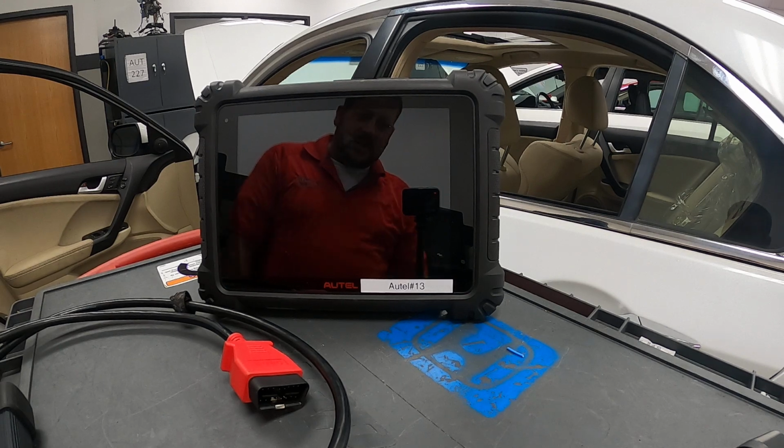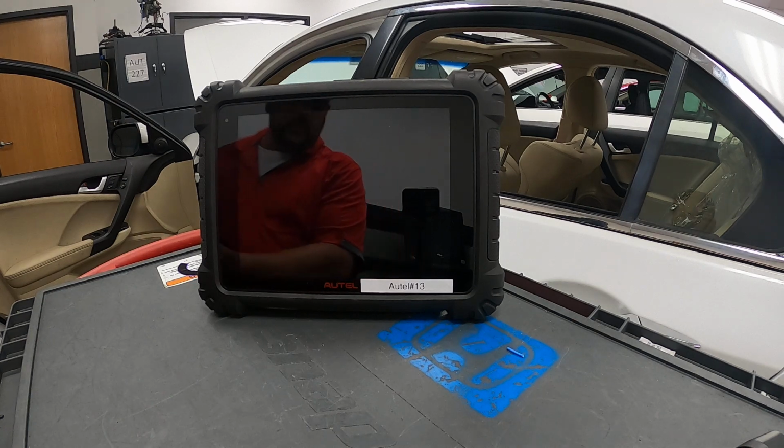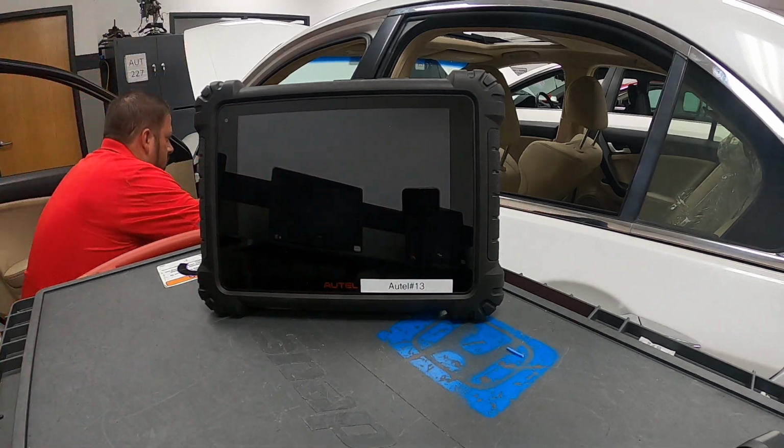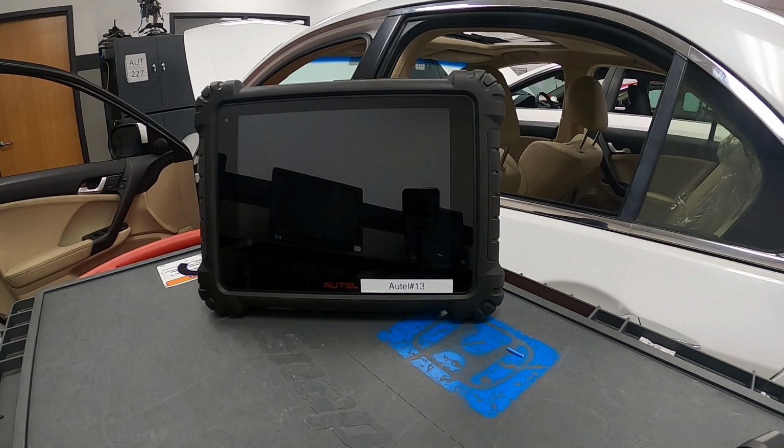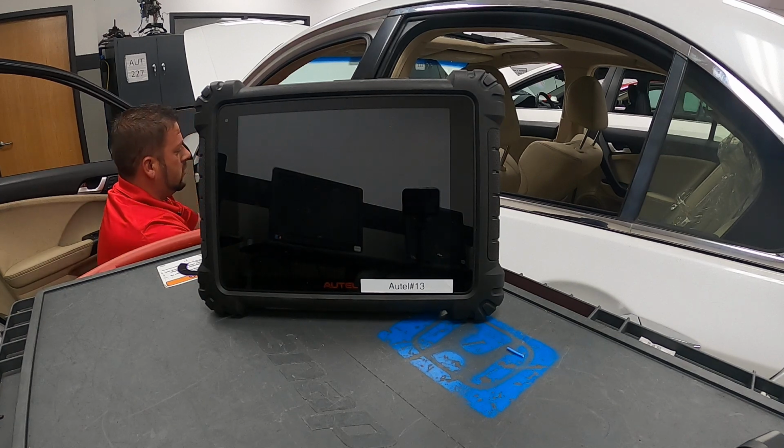So anytime we're hooking up a scan tool, the first thing we need to do is connect underneath the dash to the DLC. Consult service information to find out where your DLC is located. Should be somewhere underneath the steering column on the left side of the vehicle. So I'm going to go ahead, I'm going to reach up under here and I'm going to plug this in. It makes an audible beep to let you know that it is turned on. There is also a light on the dongle that turns on.